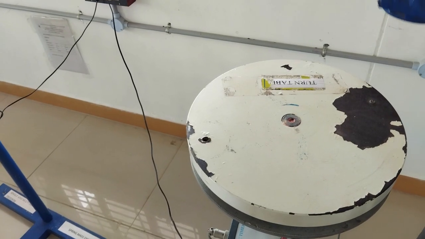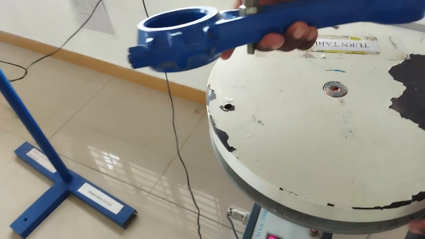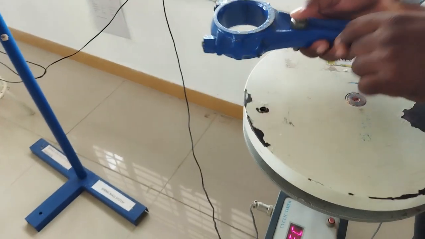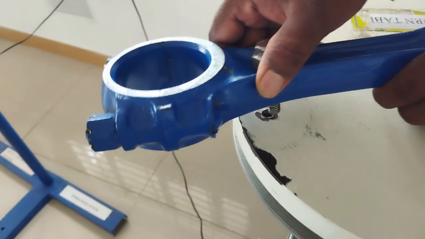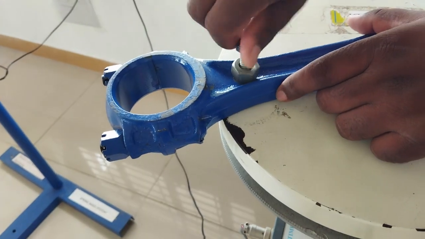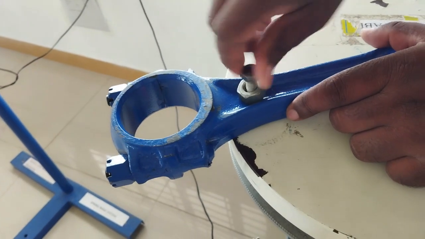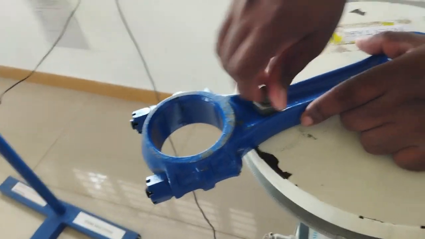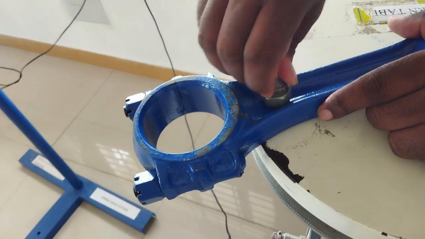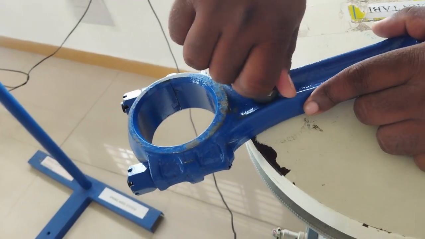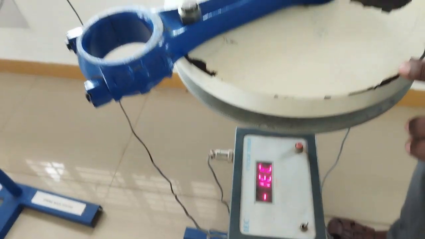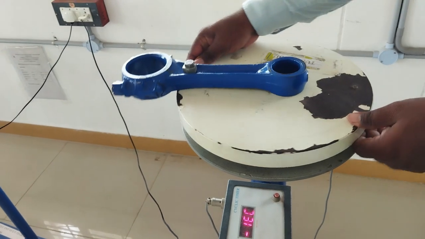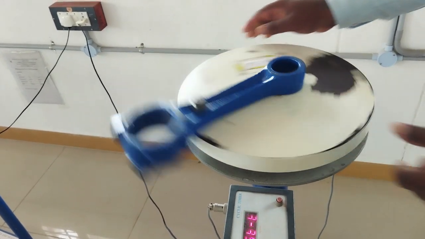Now we attach the connecting rod to the disc. We have the pivot point for connecting the connecting rod and we tighten it by hand only. After connecting the rod we take the 3 trials. For the first trial, rotate some distance and then release.